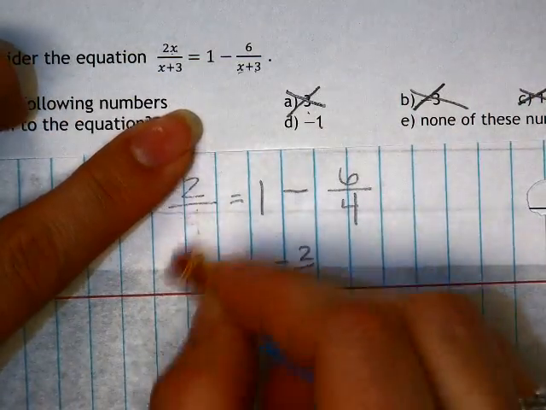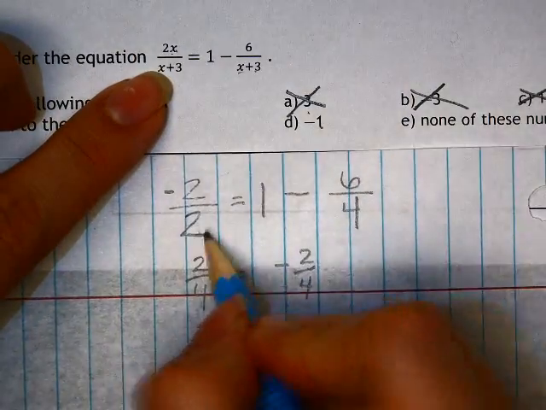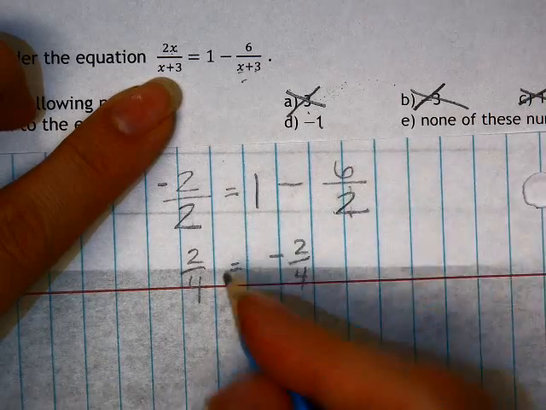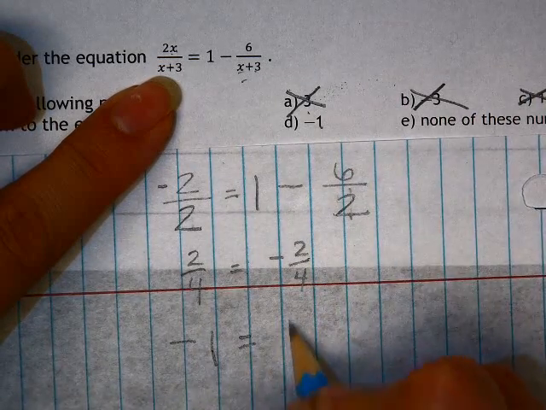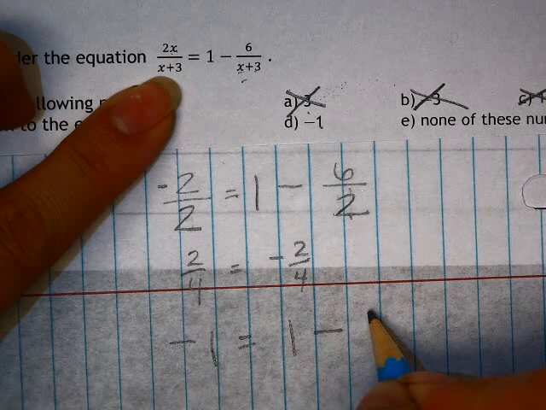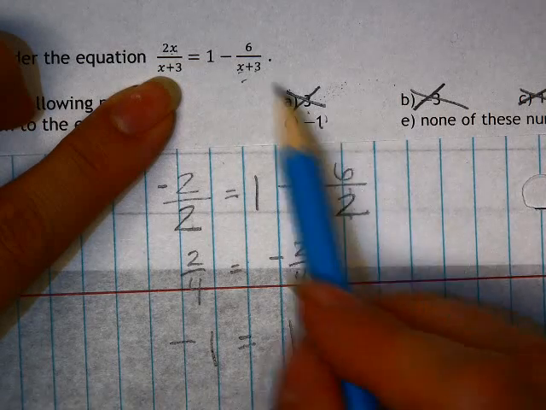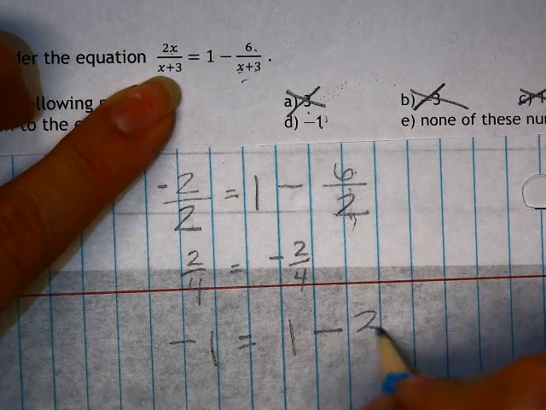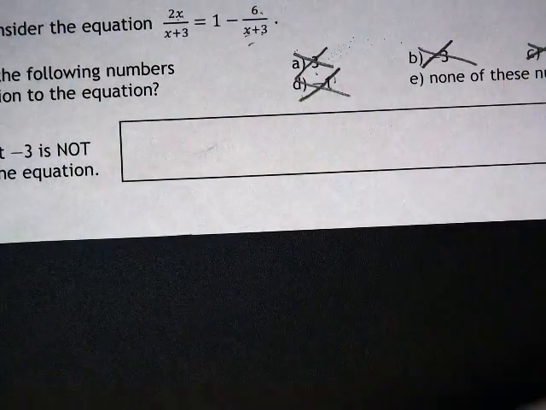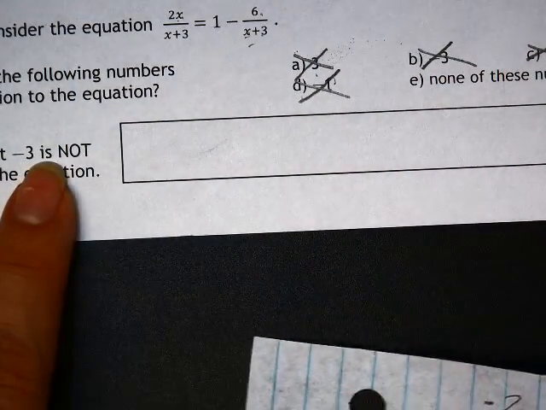This would make this 2. And here, that would make that a 2. So this would be negative 1 equals 1 minus 3, negative 1 is equal to negative 2. So that one doesn't work either. So I've gone through all of them, and I've shown that negative 3 is not a solution.